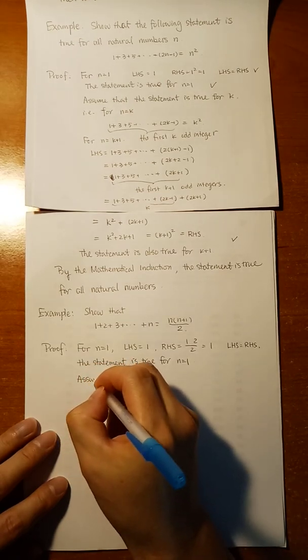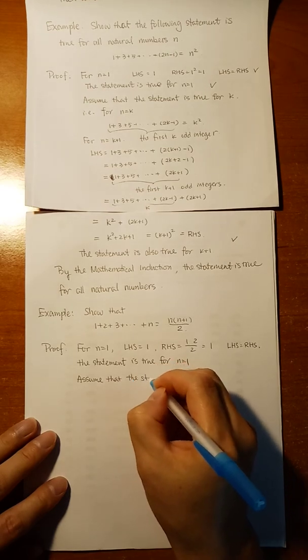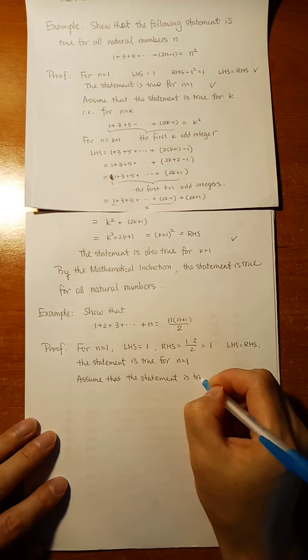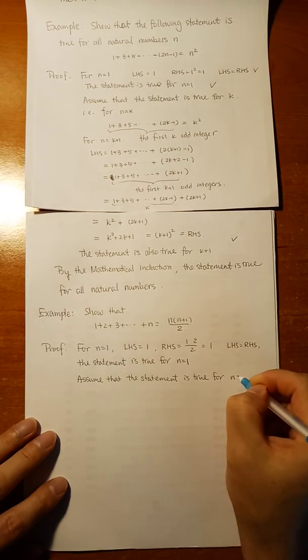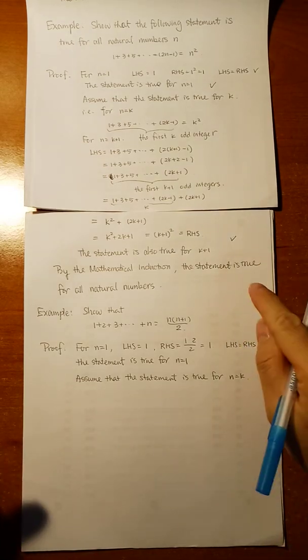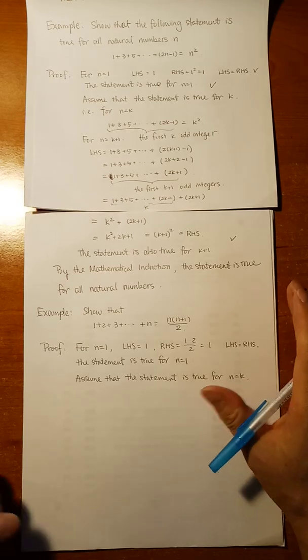Assume that the statement is true for n equal to k. So assume the kth domino is going to be done.